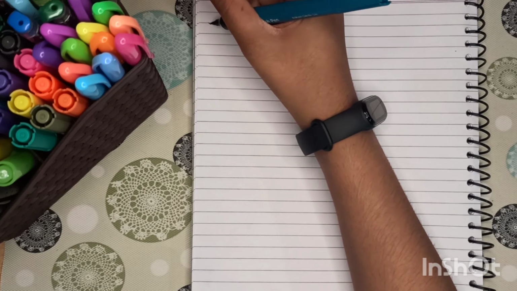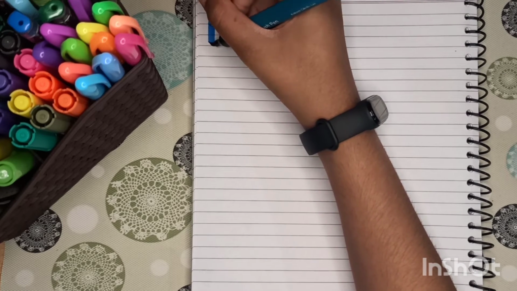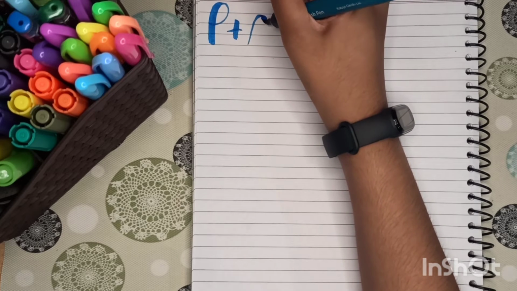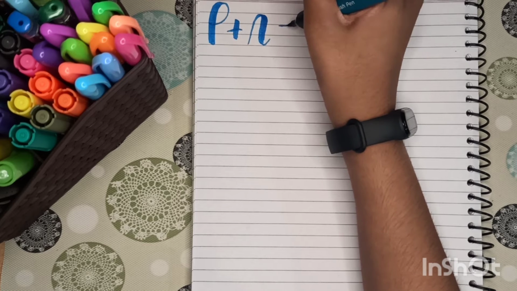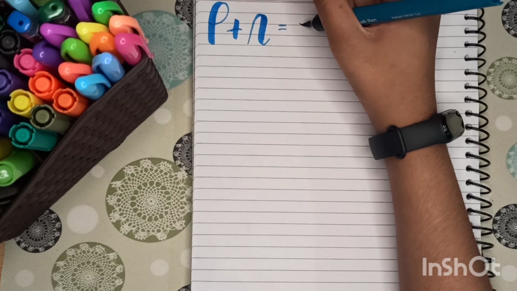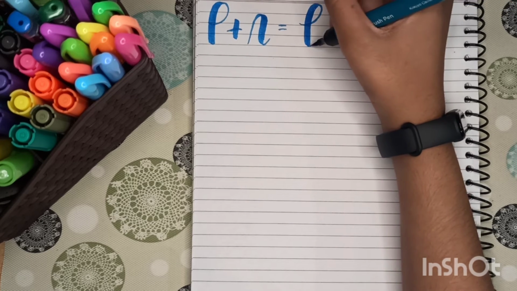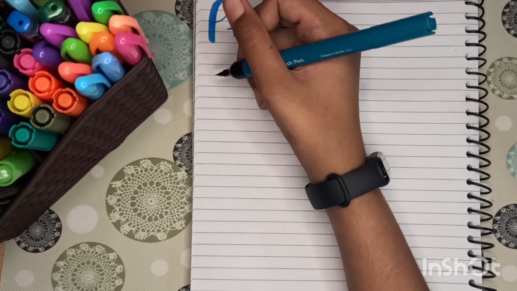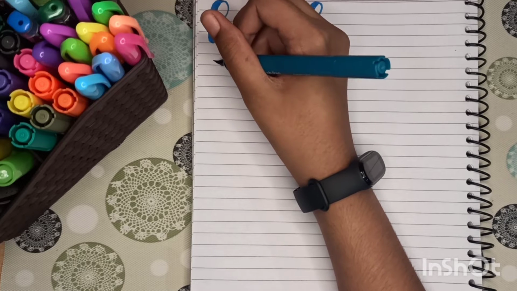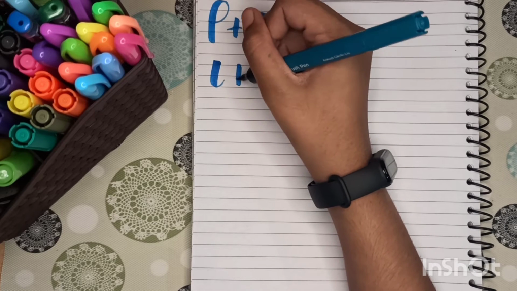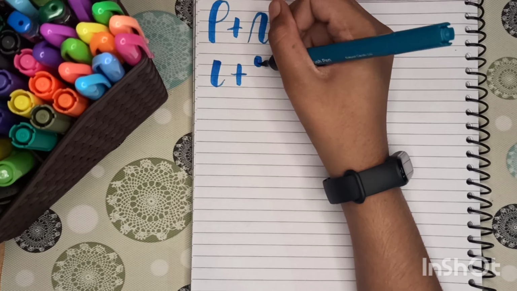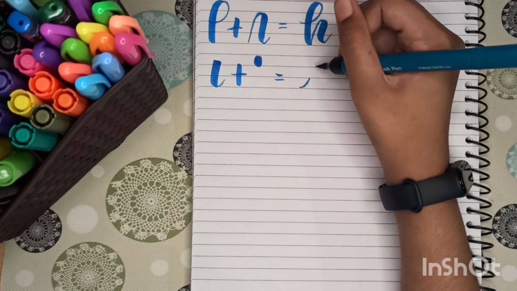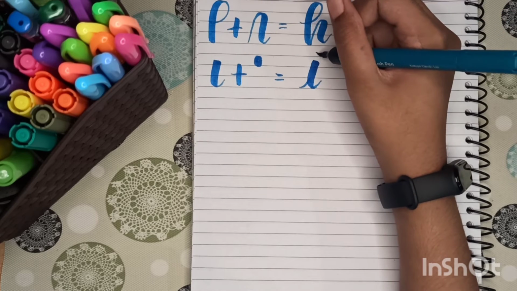Now to make the letter H, you're going to need an ascender stroke and an overturn stroke. Ascender stroke and overturn stroke. Now to make the letter I, you're going to need a thick stroke and a dot. Thick stroke and a dot.